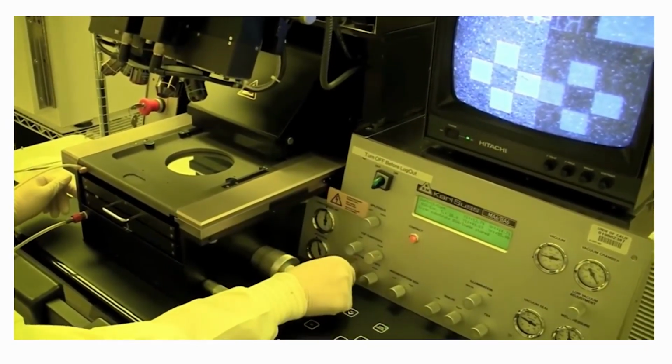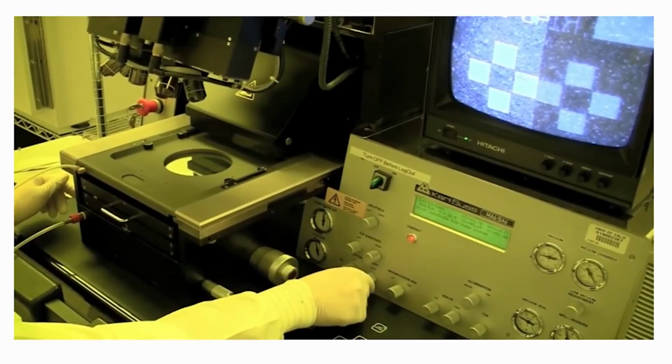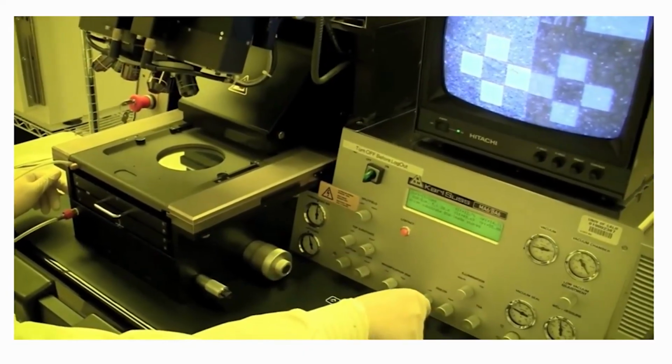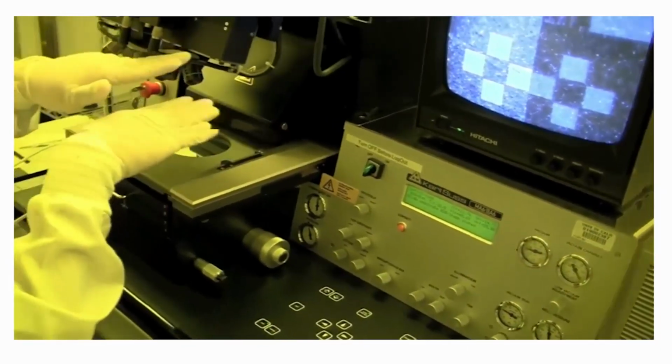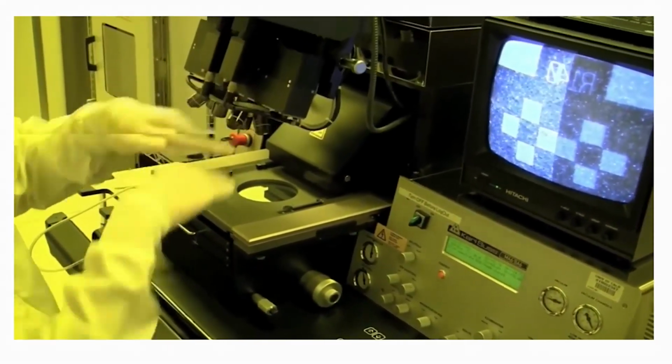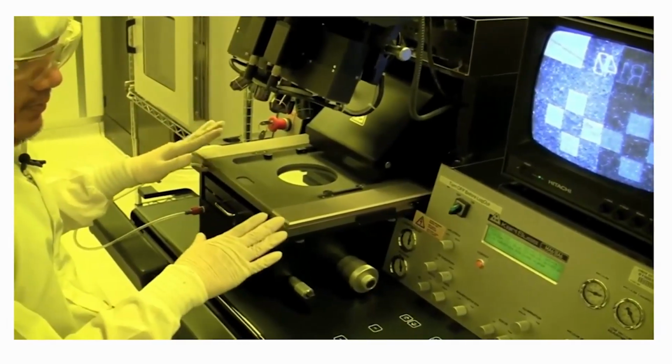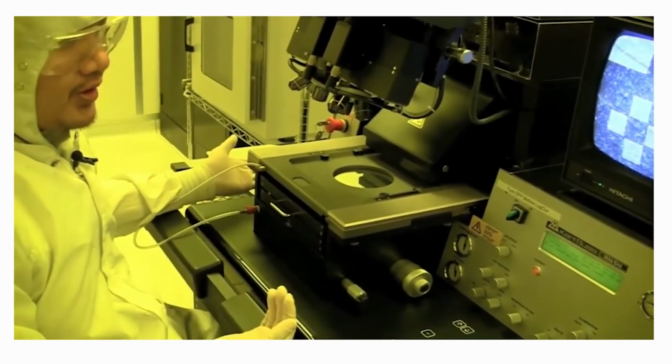And you can adjust the focus, and you can adjust the intensity or light. So you would do that to find your alignment marks and then align them. So once you have aligned them, you're ready for exposure.